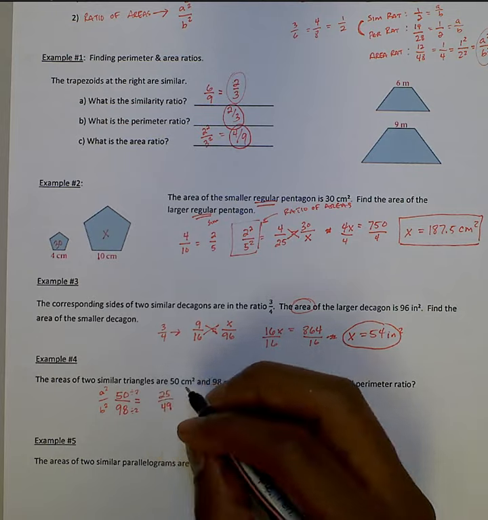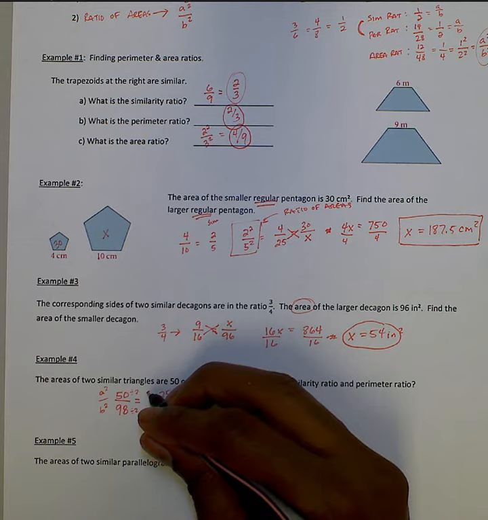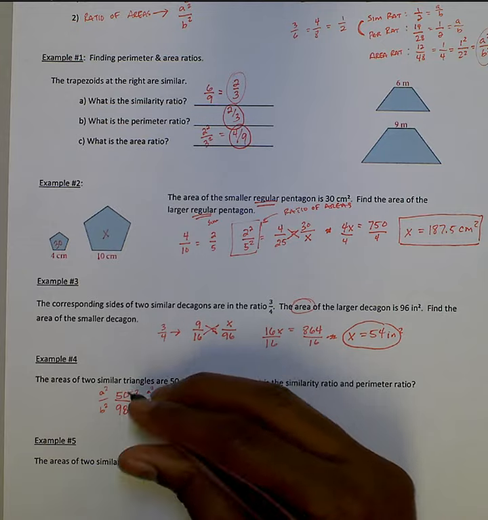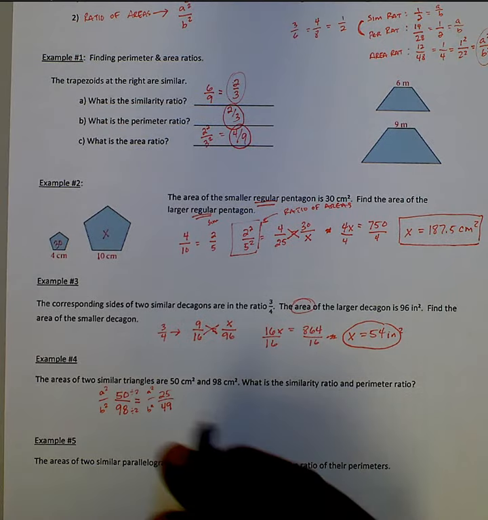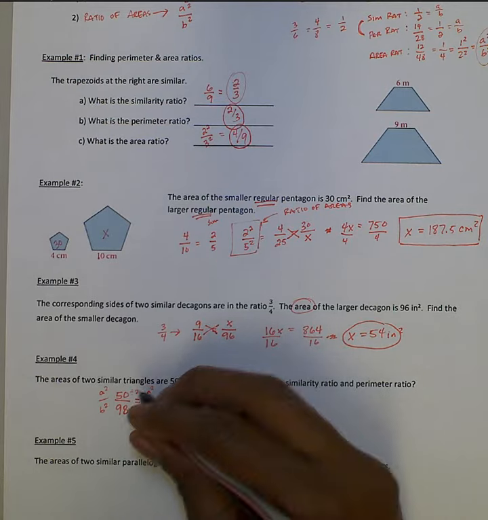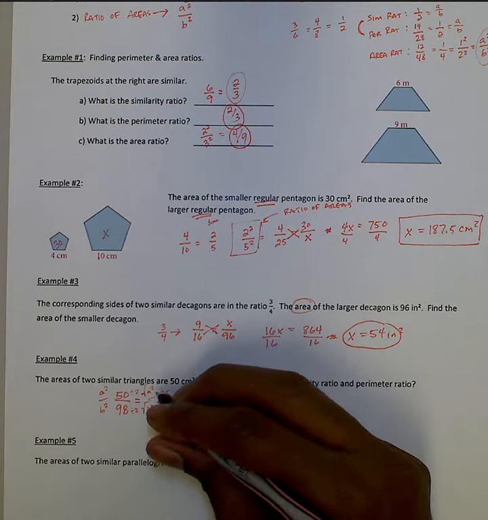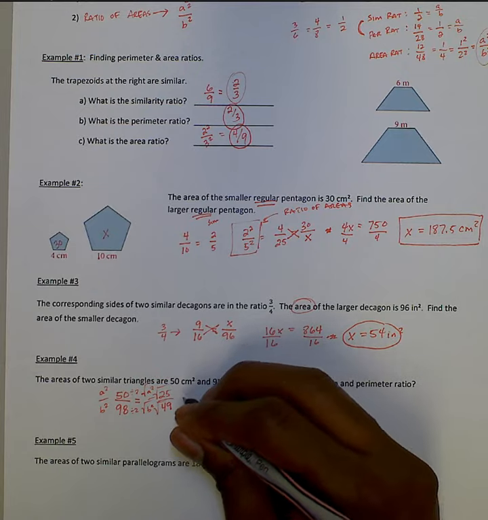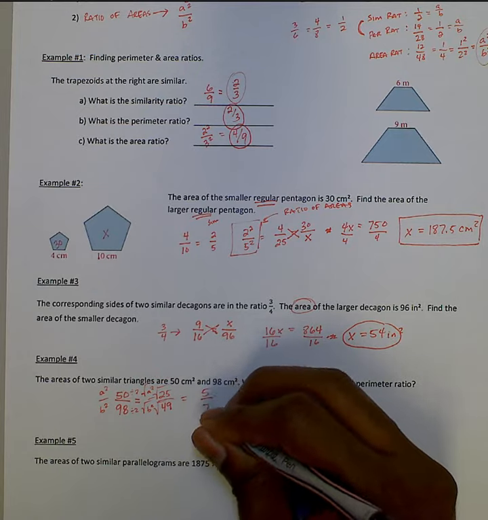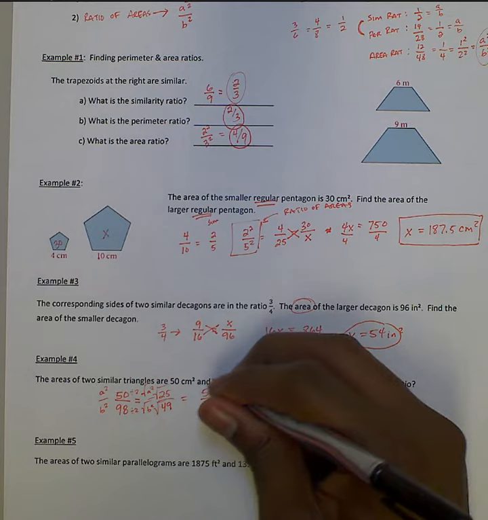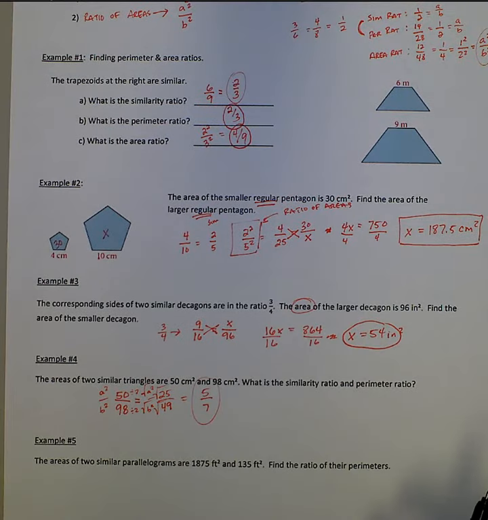Okay. So now I have a squared over b squared. Still the same thing because I'm just simplifying the fraction. I want to find a and b. These are perfect squares. It helps me out a lot. Makes it a little bit easier to do. So I have to take the square root of both of these to find a and b. Take the square root of 25, I get 5, and the square root of 49, I get 7.